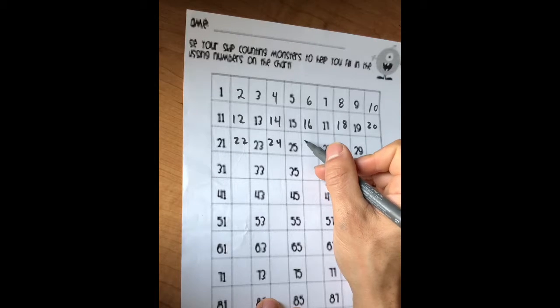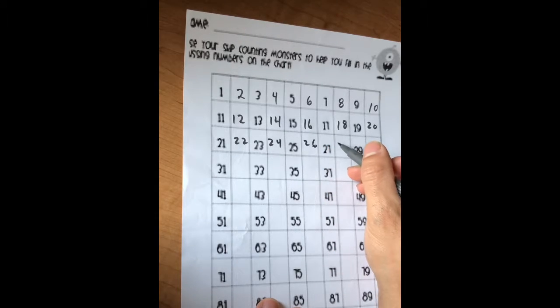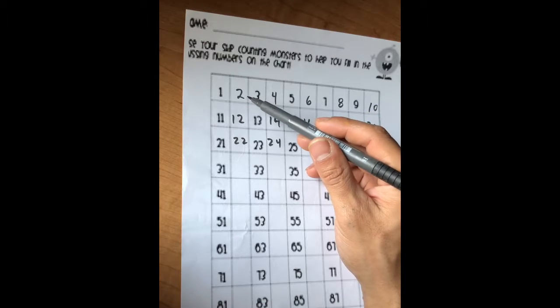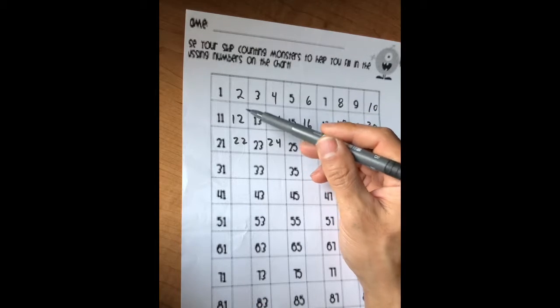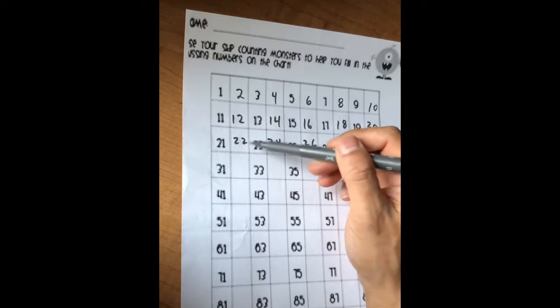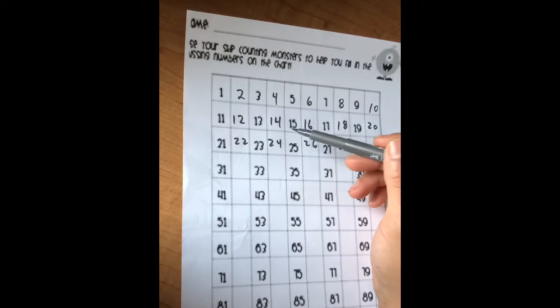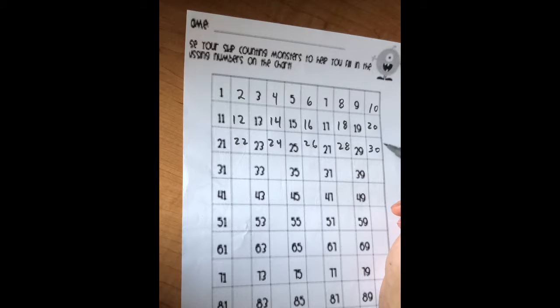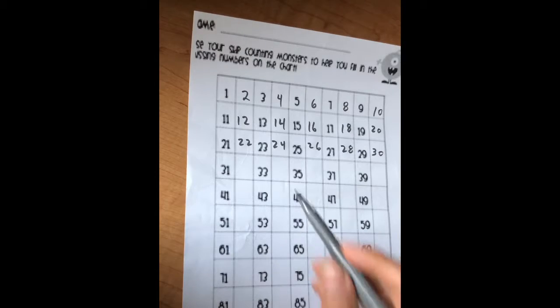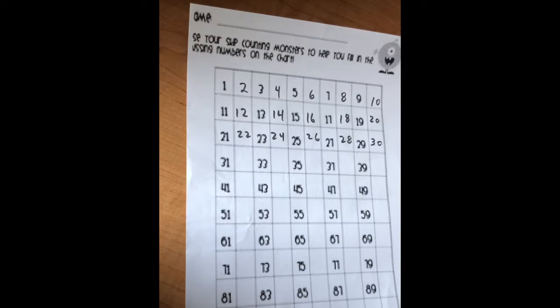So as we go down each column, we can see that there's a pattern emerging, that each column has a corresponding similarity. So the first column we have 2s, second 4s, the third 6s, fourth 8s, and the fifth 0s at the end. And we're going to see this continue all the way down the hundreds chart.